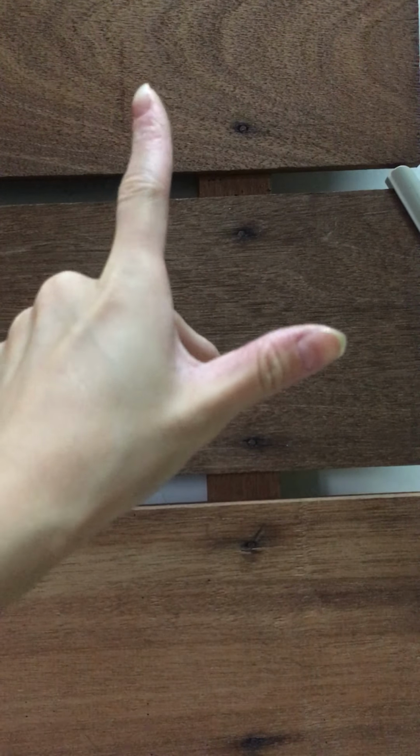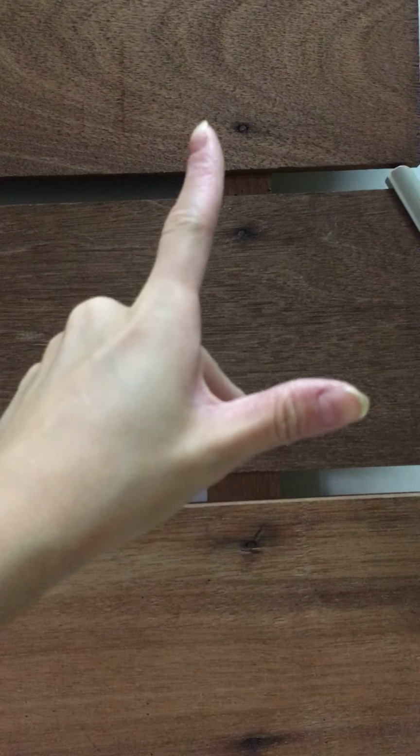Okay, today we are going to learn how to use Fleming's left hand rule to determine the force acting on a moving charge. Before we start, we have to know what each finger indicates.